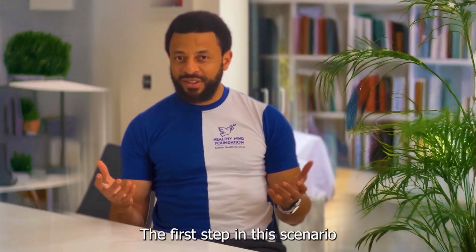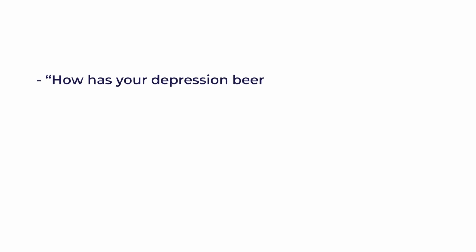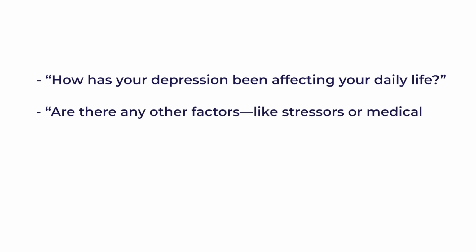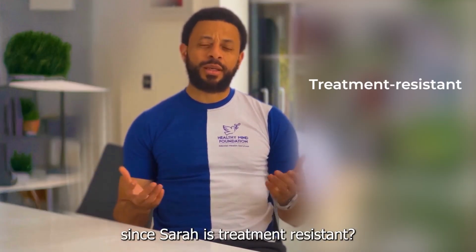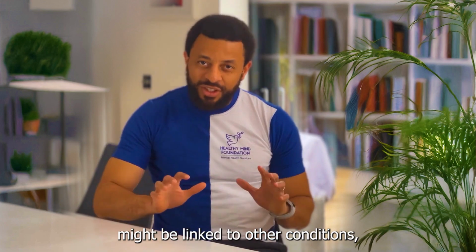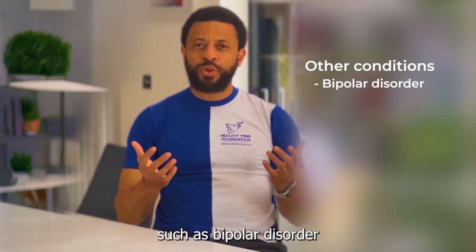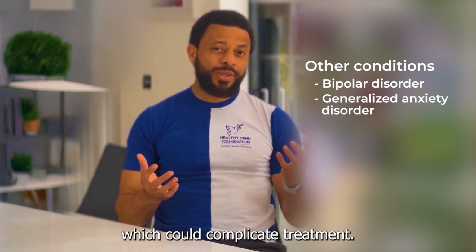Step 1. Reassessing the diagnosis. The first step in this scenario is to reassess the diagnosis. Ask Sarah, how has your depression been affecting your daily life? Are there any other factors like stressors or medical issues that might be contributing to your symptoms? Since Sarah is treatment resistant, it's important to explore whether her depression might be linked to other conditions, such as bipolar disorder or generalized anxiety disorder, which could complicate treatment.